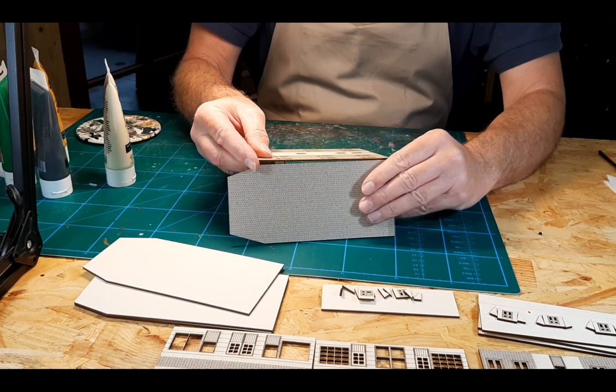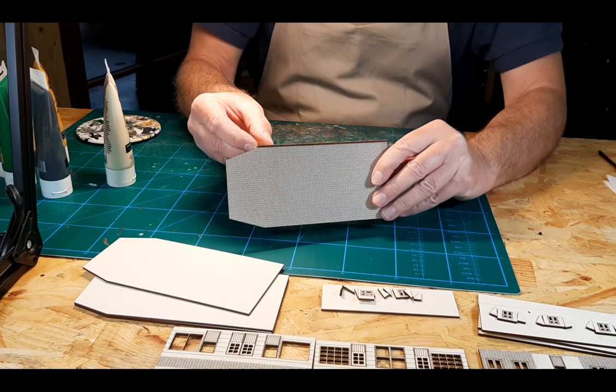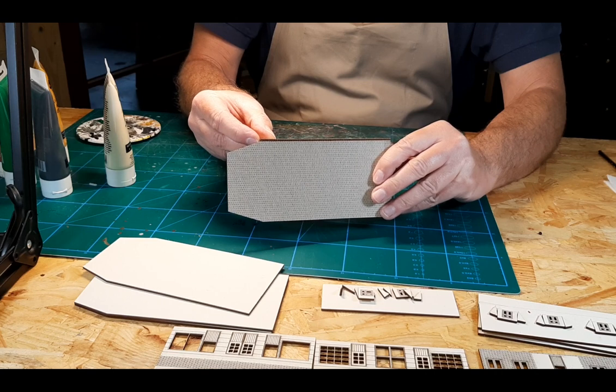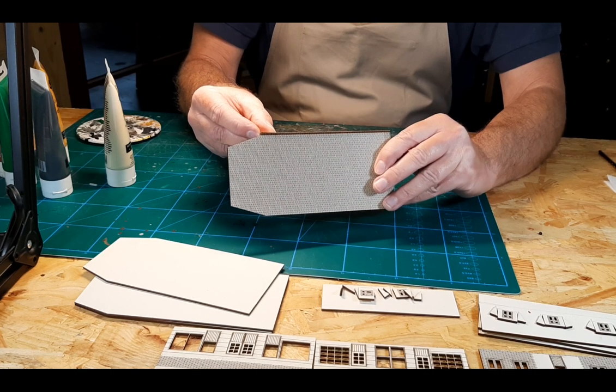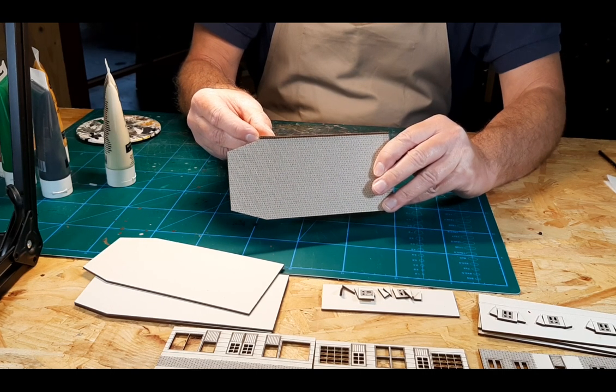It would hopefully give better joints in the corners. We'll see.